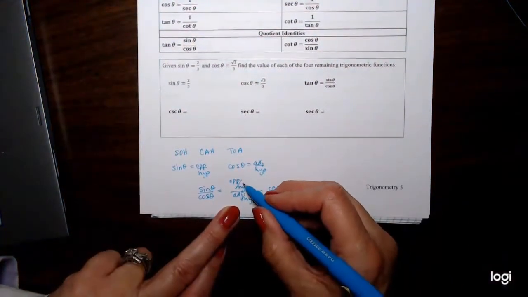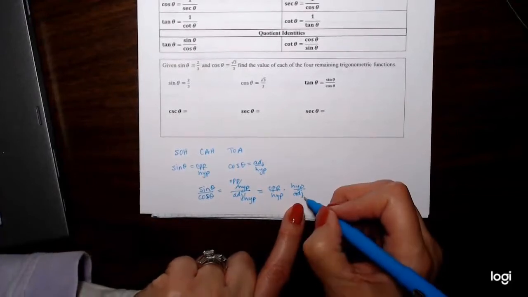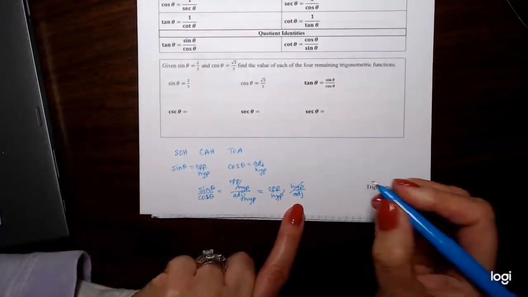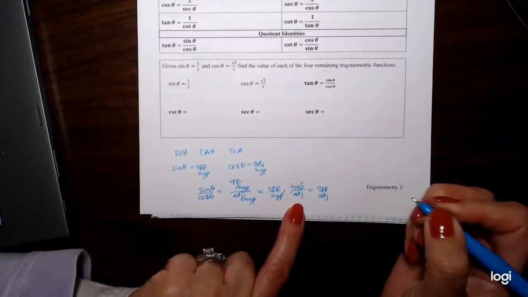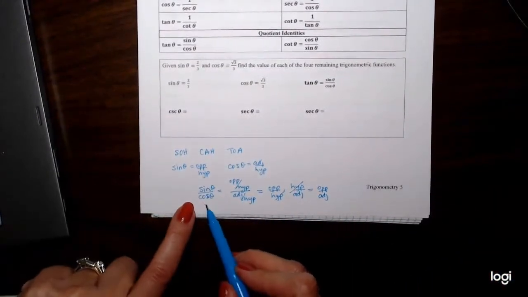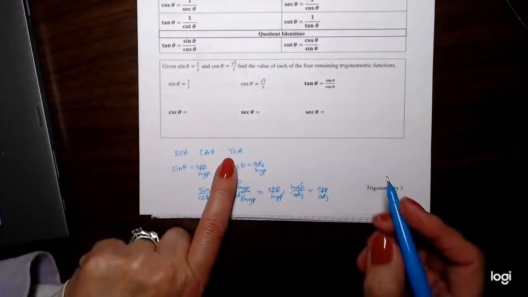So all I did was, instead of dividing the fractions, I multiplied by the reciprocal of the denominator. The hypotenuses cancel. You get opposite over adjacent. So notice I did sine over cosine, and I got opposite over adjacent. That's the name for tangent.